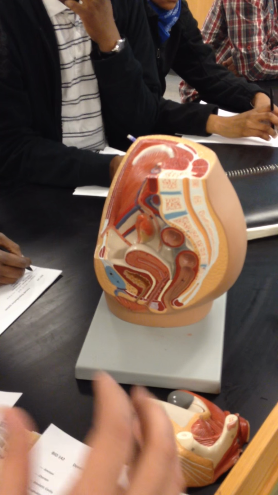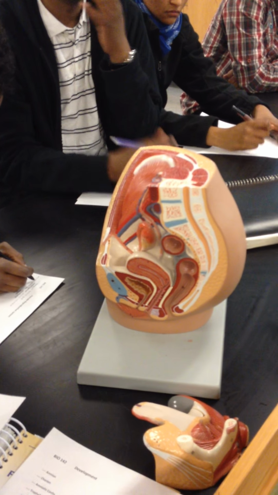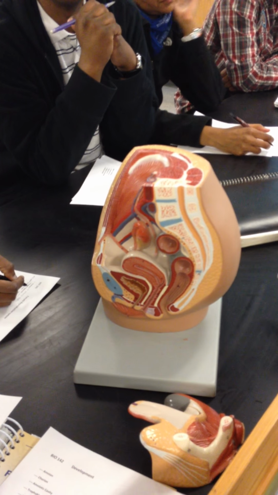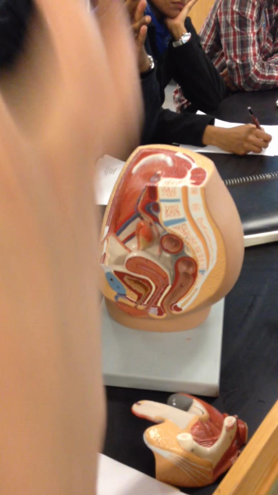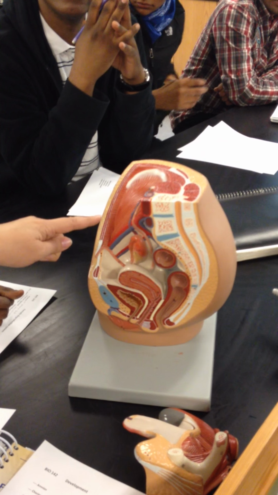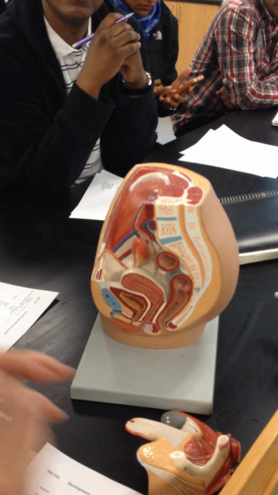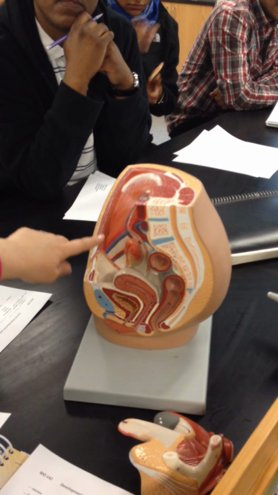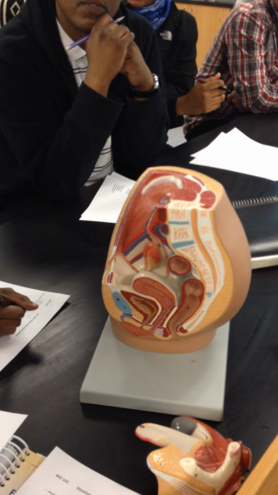To receive and move the secondary oocyte and the sperm, and also after they meet, after having the date, you will have the zygote, right?